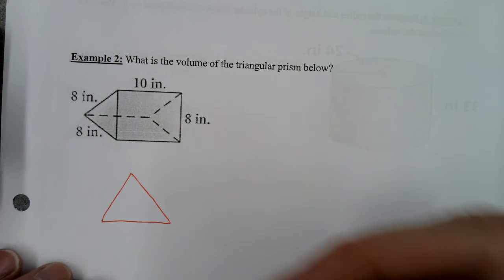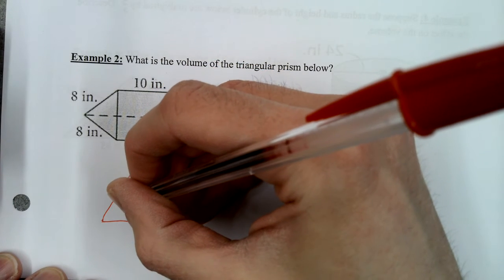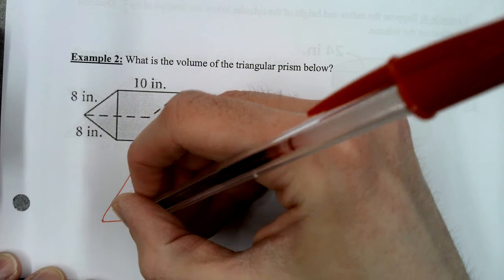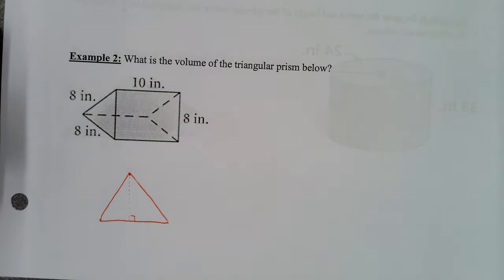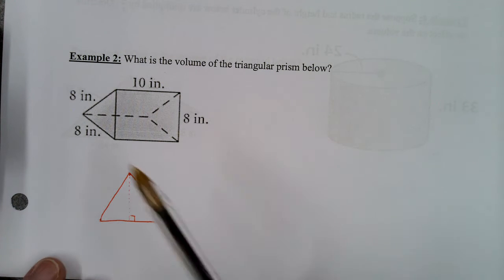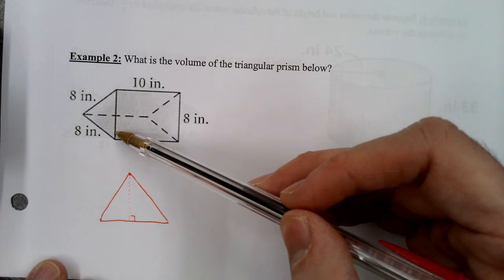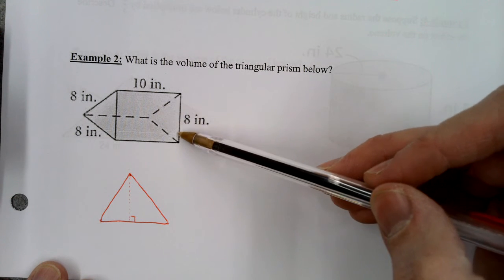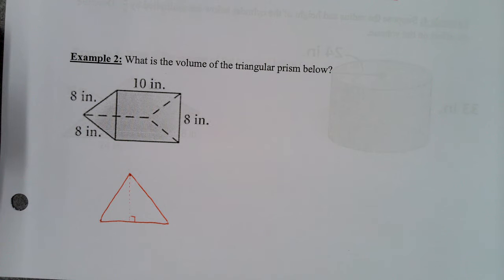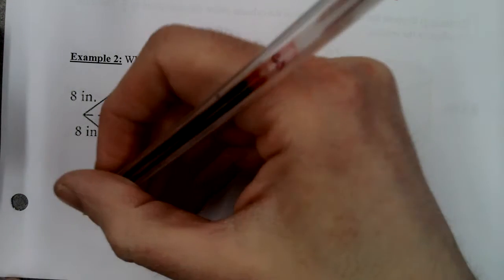This will be the height of the triangle. You don't know that. However, you do know it is an equilateral triangle because if you look, this is 8, this is 8, and this side right here is 8 because it's the same as this side. So each side of the triangle is 8. That means it's equilateral, which means it's equiangular, so each angle is going to be 60.